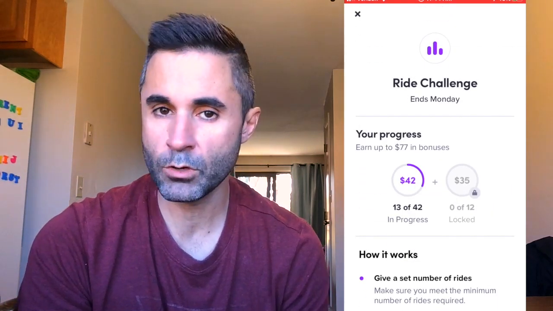Not a big difference from Uber because it's still only $1 extra per trip, but once I hit that $42, as you can see, my next $12 will net me about $35. So now it starts to get worth it, and Lyft starts to pay a little bit extra for doing a lot of drives with them, and I really appreciate that.